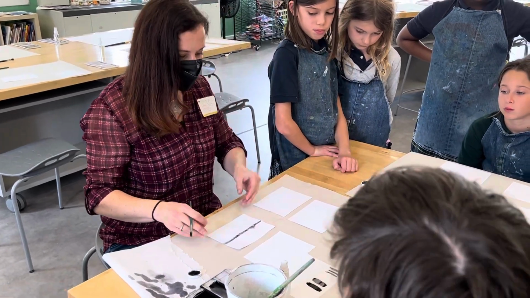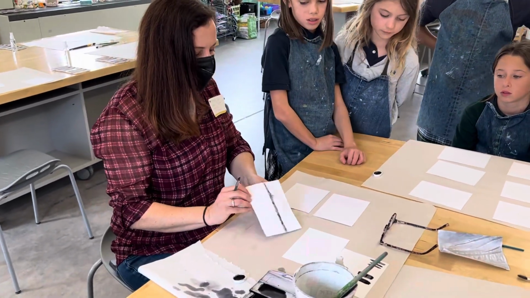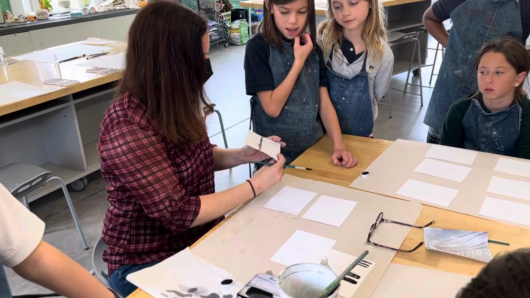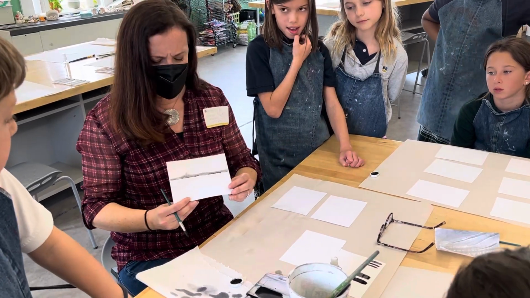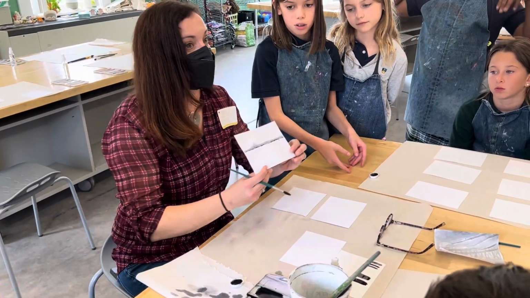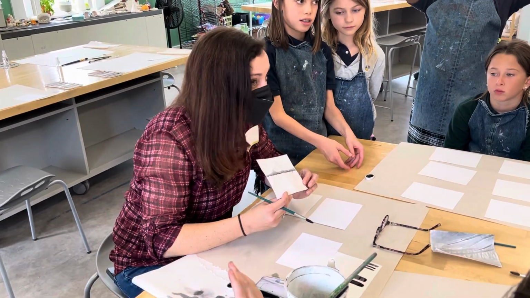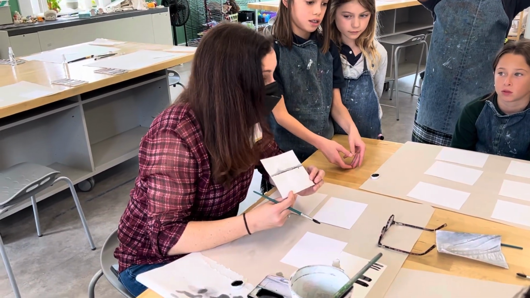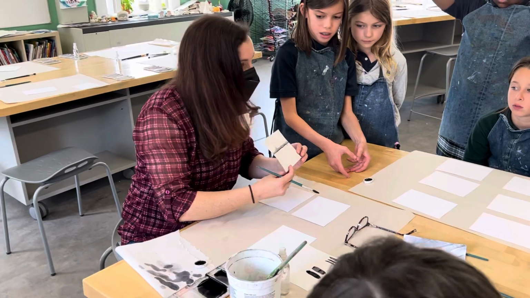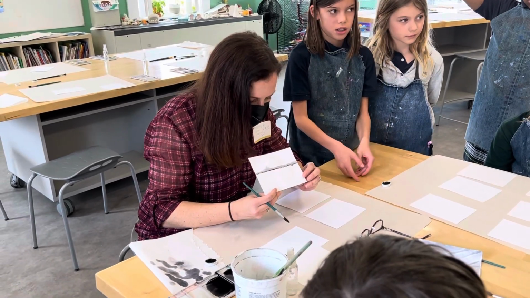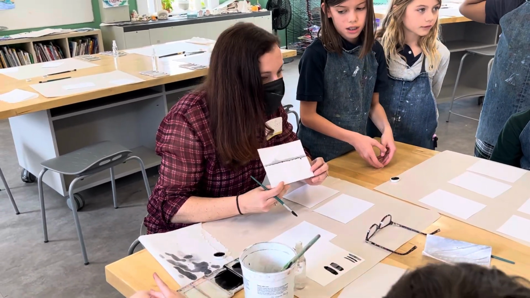Now I want everybody to look at this. Because I'm working wet on wet, my paper was wet. What do you notice about the watercolor? It's spreading. It's actually called bleeding, but don't worry, it's nothing to worry about. It's an art term when something bleeds. I think it's quite beautiful, like that little bond, it looks quite beautiful, right?